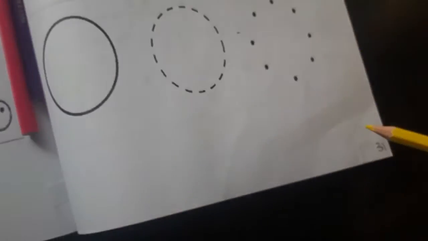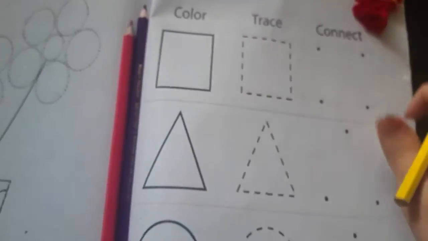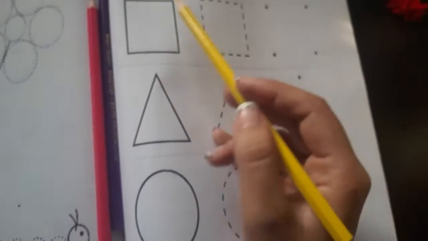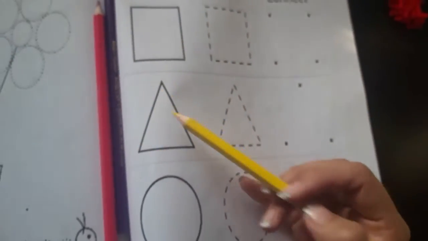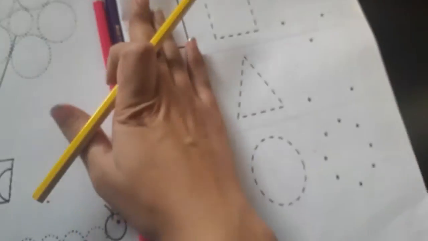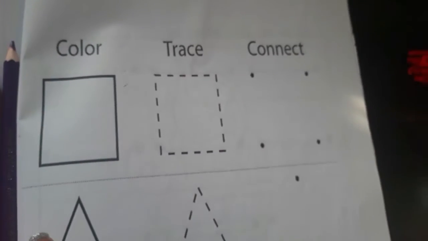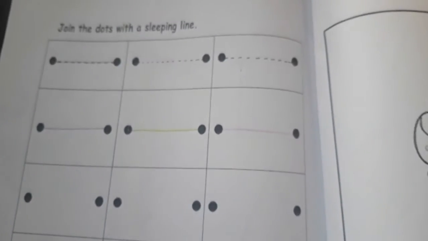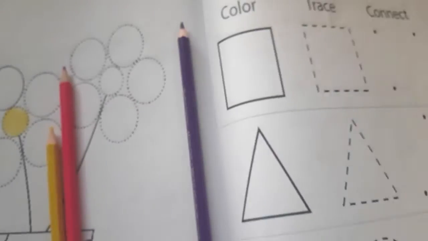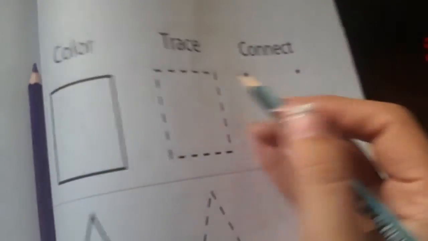Now moving on to page number 31, we have shapes here. So we've got a square, a triangle, and a circle. What they have to do is they'll have to trace it, and after tracing they'll have to, as we've done yesterday, join from dot to dot. They must have done it by now, this page. And this one will be easy for them.